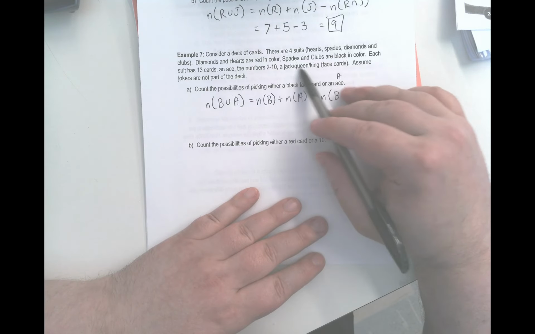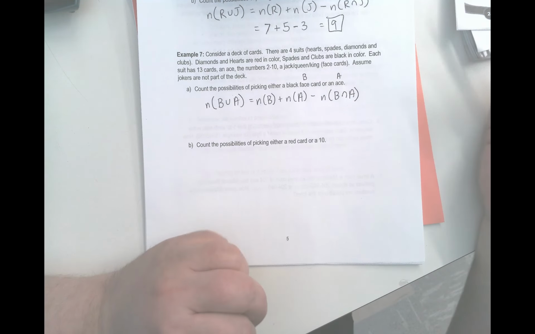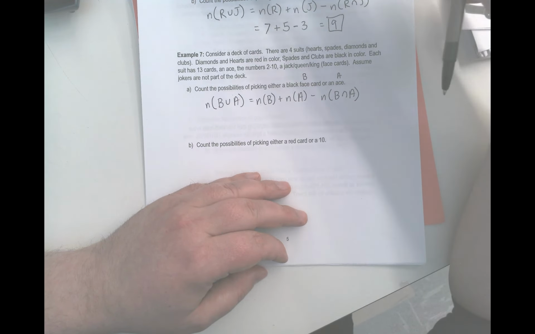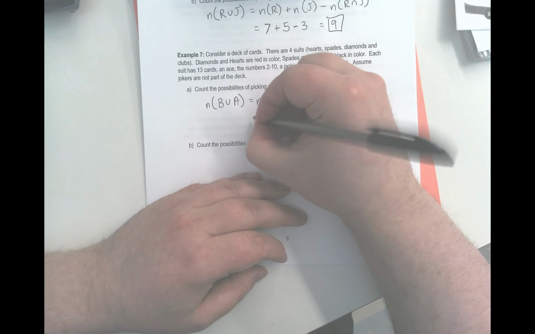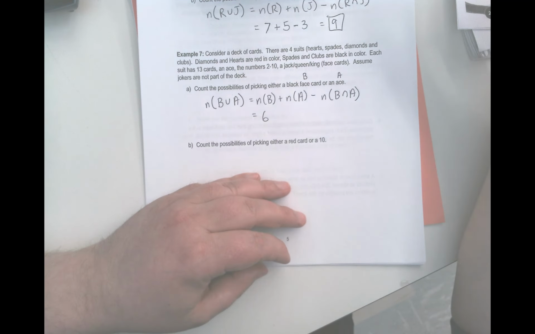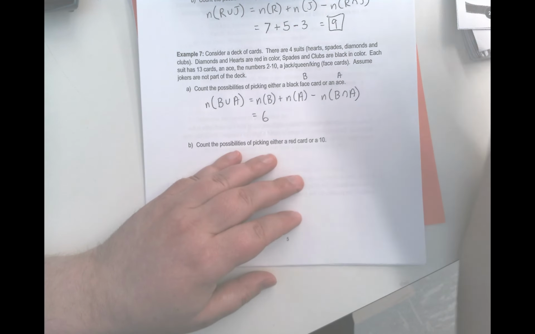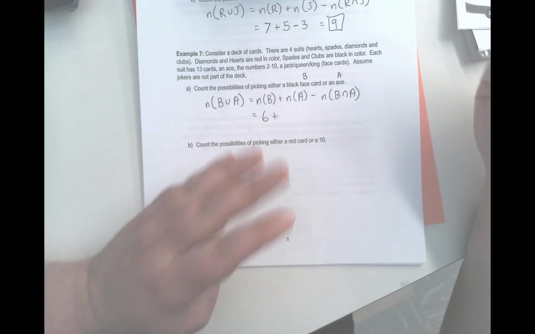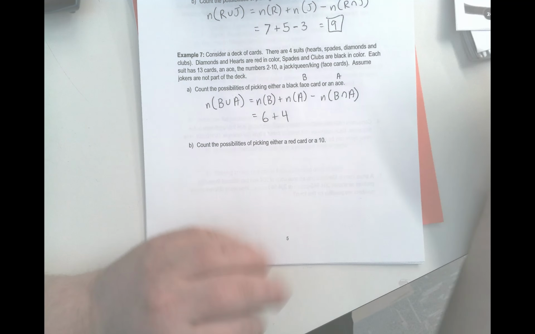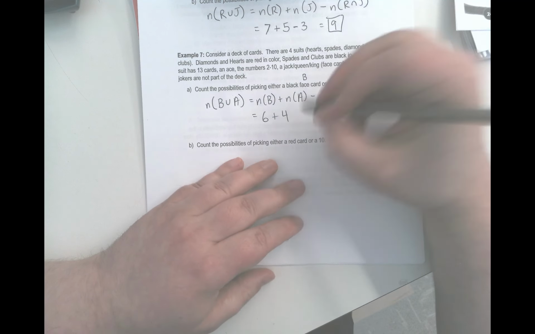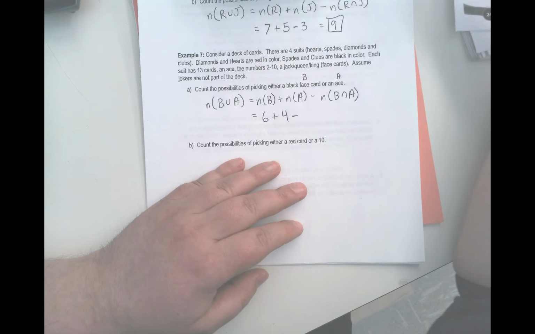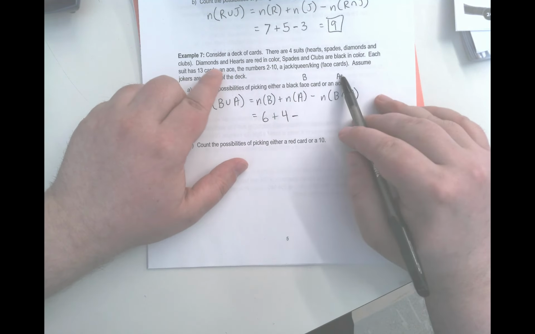So the number of black face cards. There are jacks, queens, and kings that are face cards, and each of those has 2 black cards, the spades and the clubs. So in this case, there are 6 face cards that have a black suit. Number of aces, well, we said that there are 4 of each different kind of card, so there are 4 aces in a deck of cards. And then, are there any face cards that are also aces? No, those are 2 completely different things.